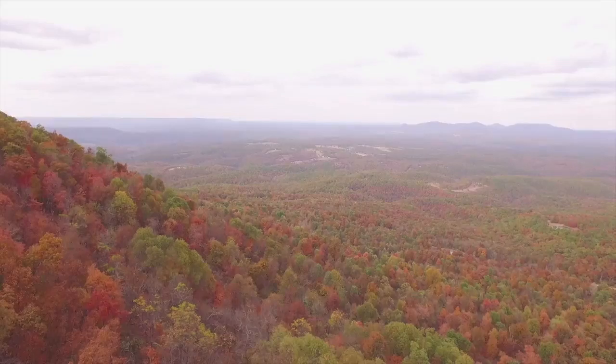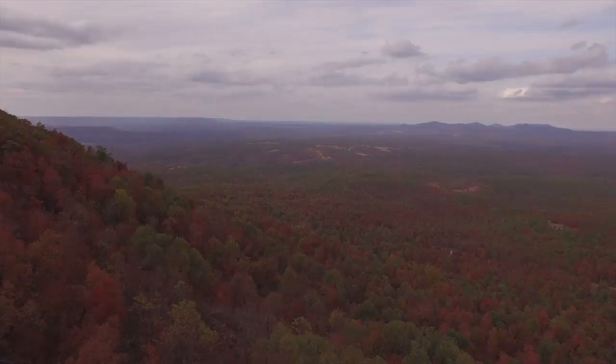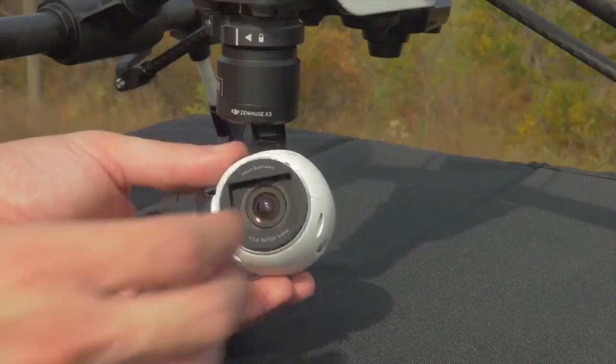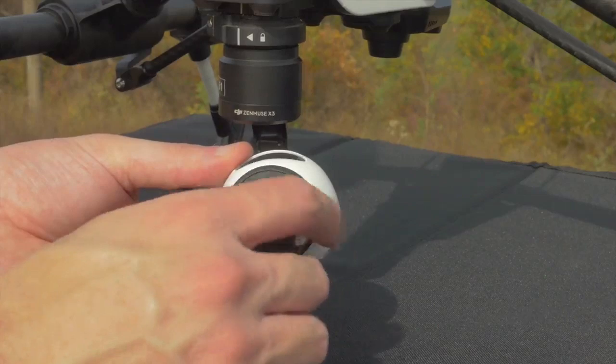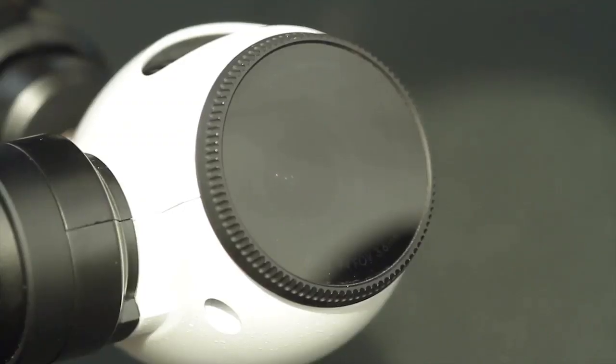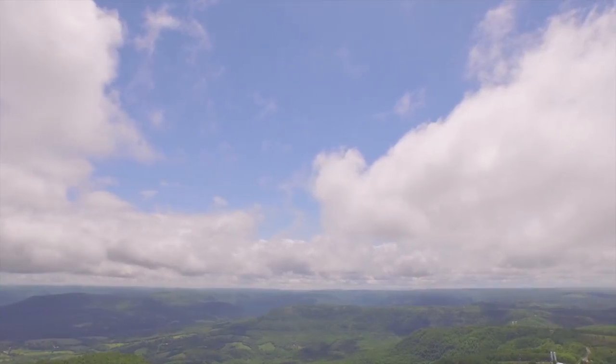You can also increase your shutter speed to darken an image if you're filming on a really sunny day and the image is getting blown out. However, a better solution for this may be to use an ND filter like this one that comes with the DJI Inspire 1. This will cut down the light entering the camera, allowing you to use a lower, more manageable shutter speed and prevent the image from being overexposed.